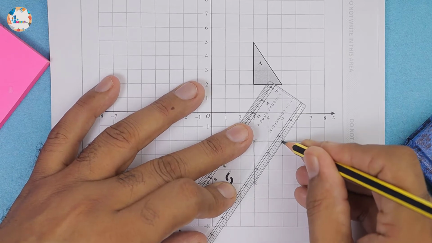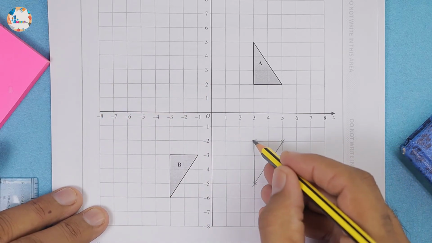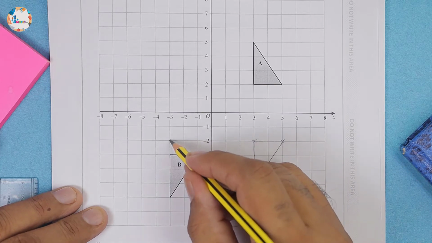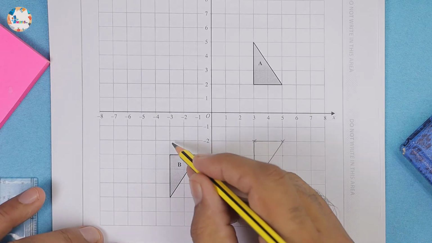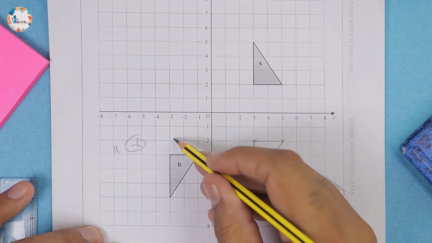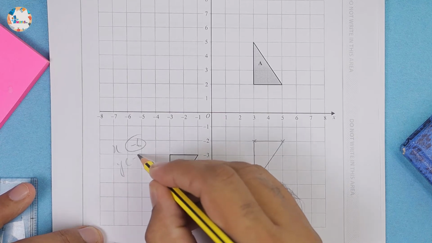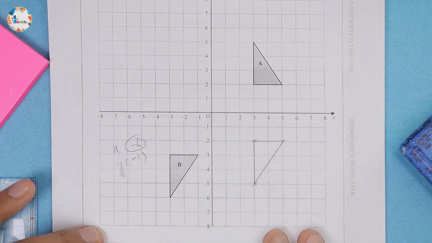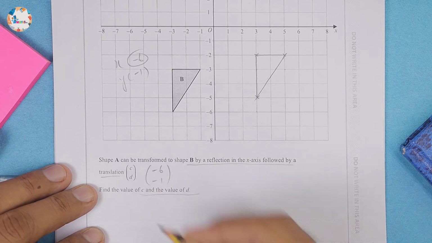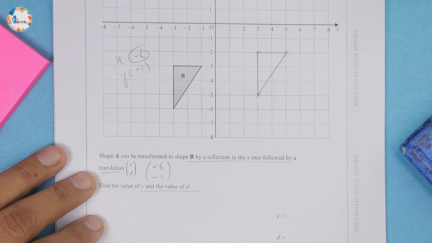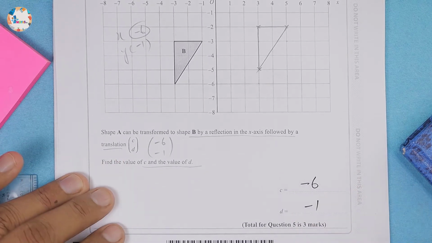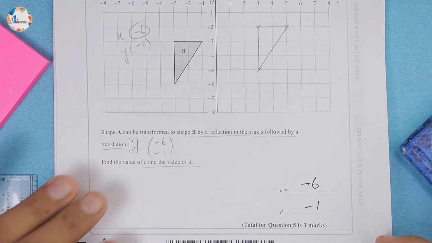And after this reflection, this point is moving 1 2 3 4 5 6 units to the left. So minus 6 to x value, and y value will be minus 1. So minus 1 will be y value. So C and D will be minus 6 and minus 1. Hopefully you understand this. We can provide the values minus 6 and minus 1 for C and D. This is done.